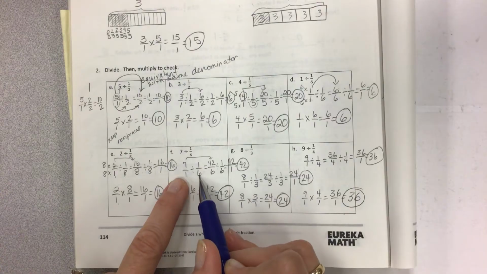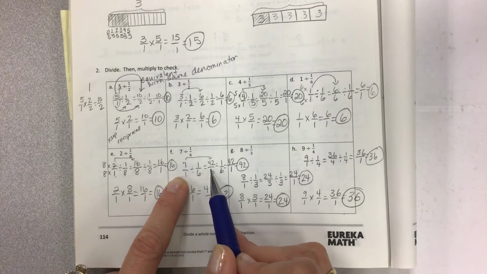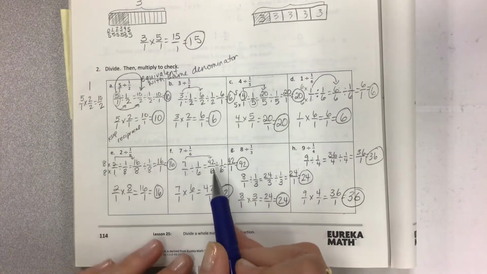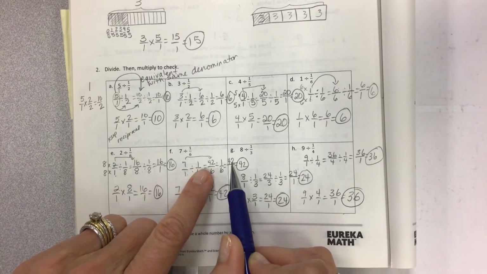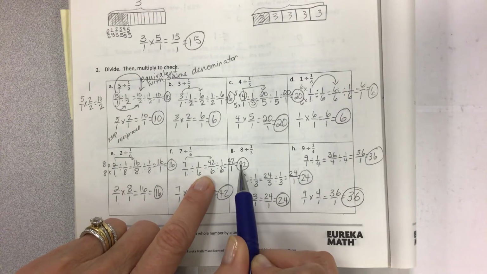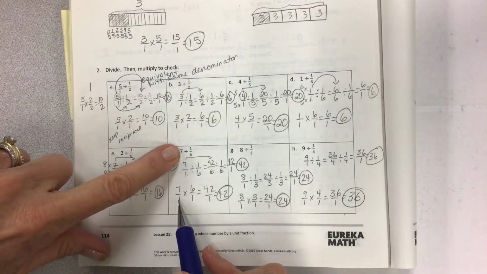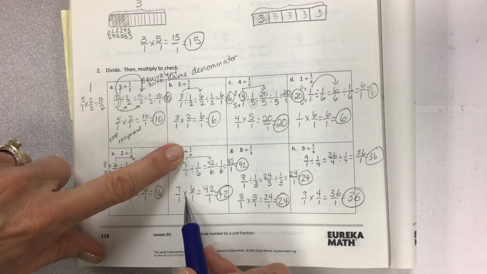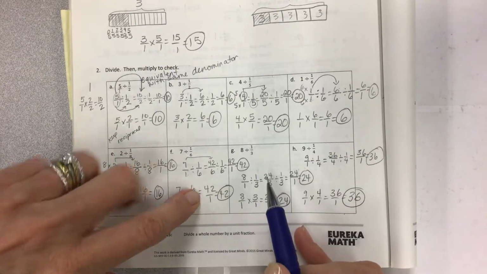7 over 1 divided by 1/6. Make this big enough to divide by 6, so multiply by 6. So 7 times 6 is 42. 1 times 6 is 6. I didn't even bother writing 6/6. I just went for it. Okay, 42 over 6 divided by 1/6. 42 divided by 1 is 42. 6 divided by 6 is 1. 42 over 1 makes 42. Check it by multiplying by the reciprocal. 7 over 1, change the sign, flip the second fraction, you get 42, bam, you're done.